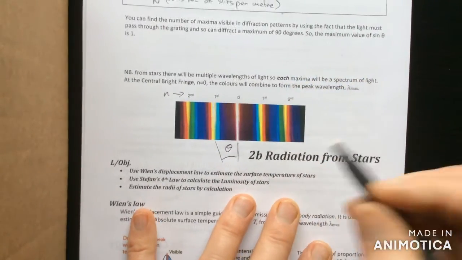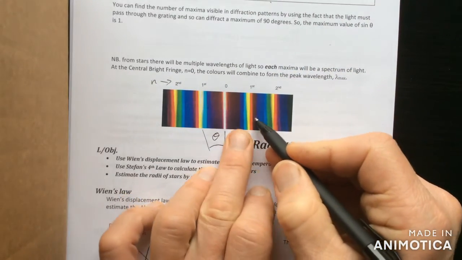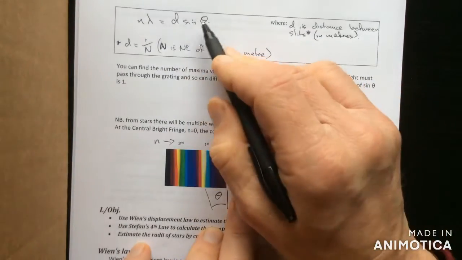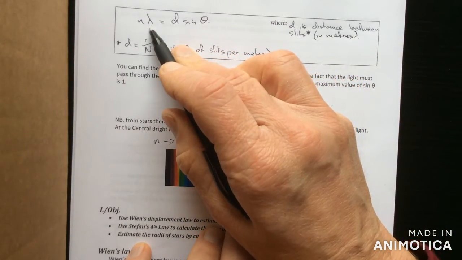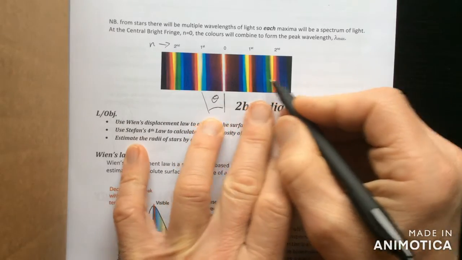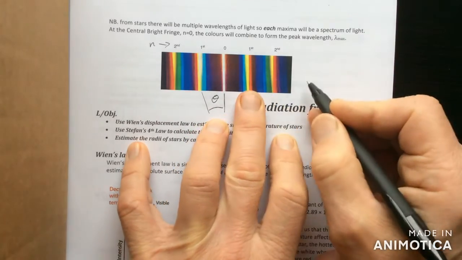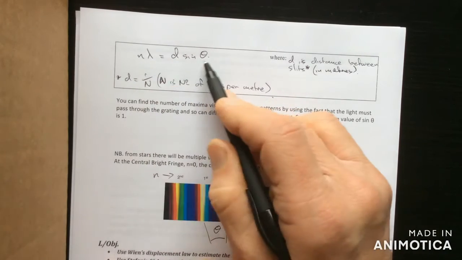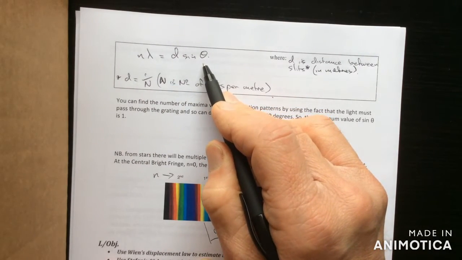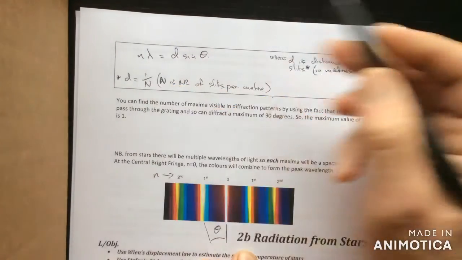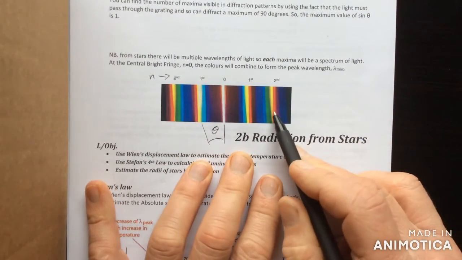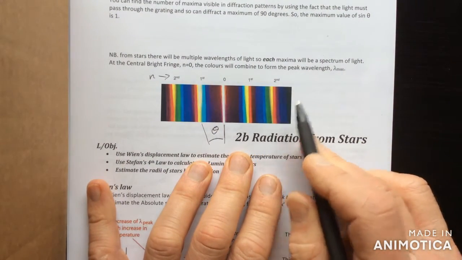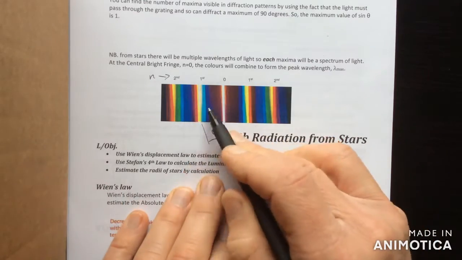Again, notice the colours are being spread out because it varies with wavelength, and the higher the order, because you're multiplying the number there, you get a bigger angle between the different colours, different wavelengths. However, you still get groups of colours, so you get the full spectrum there, full spectrum there, and so on.